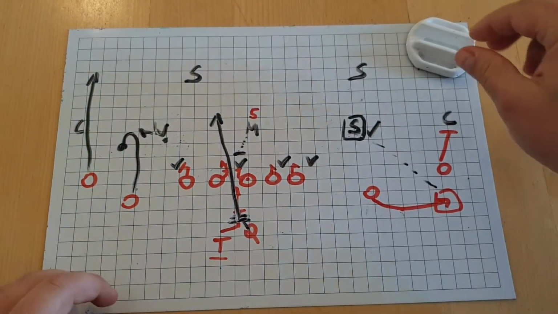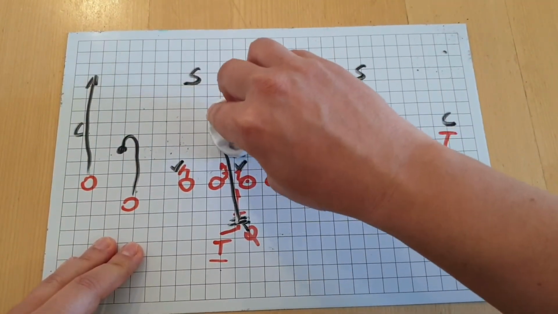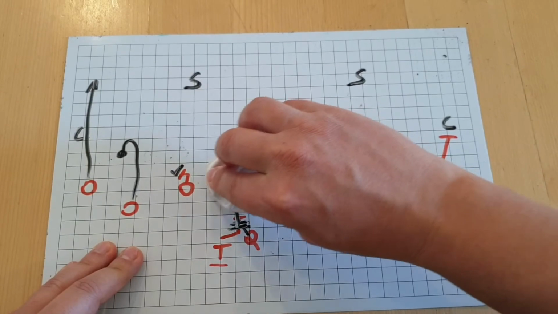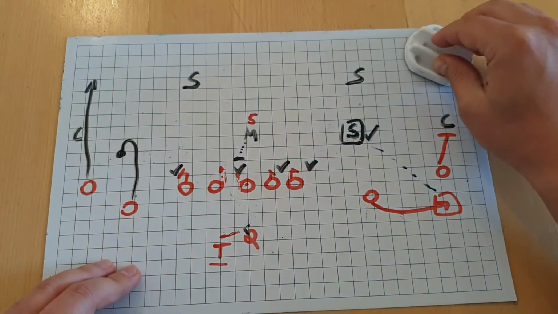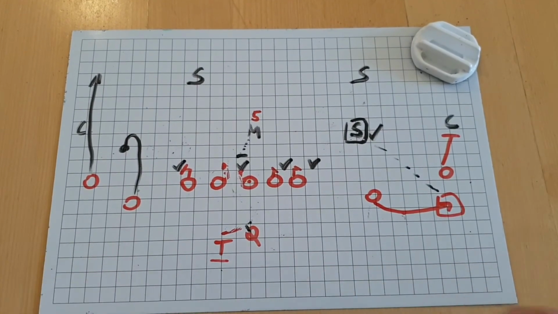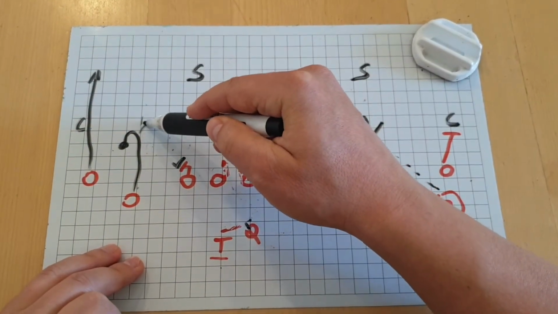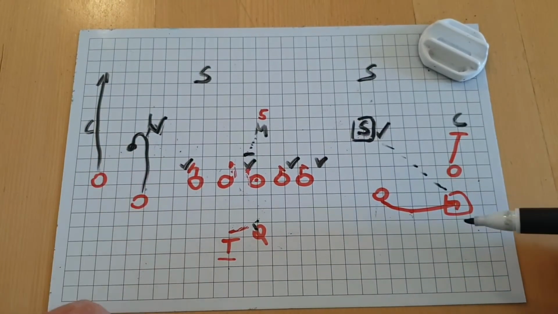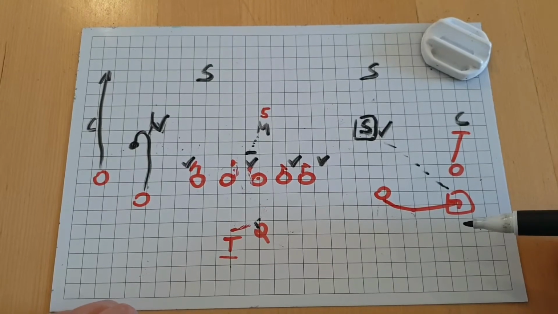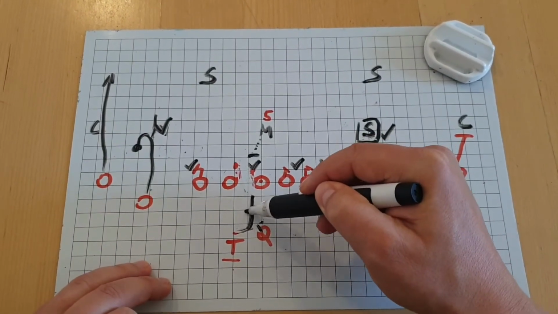Now, even though this is considered a post-snap read, we will, as a quarterback, already take into account where this post-snap read is aligned. If this post-snap read is aligned far outside, almost sitting on this route already before the snap, he will be more leaning towards giving the handoff.